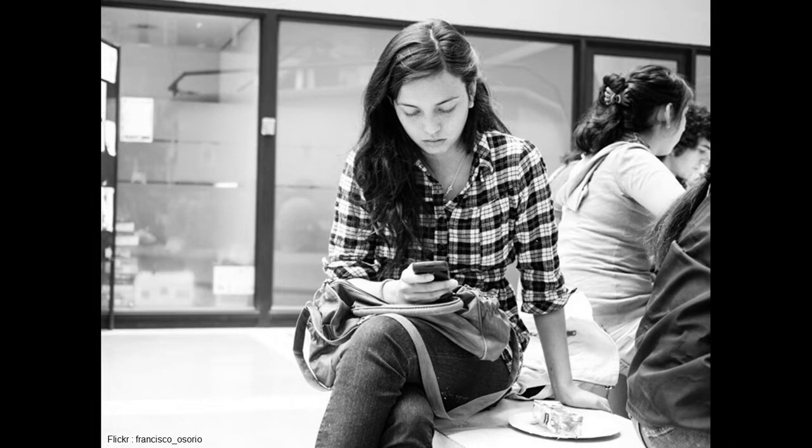Students already have these devices. We don't have to pay for them. They know how to use them. They love them. Why are we not asking students to create content with their cell phones?